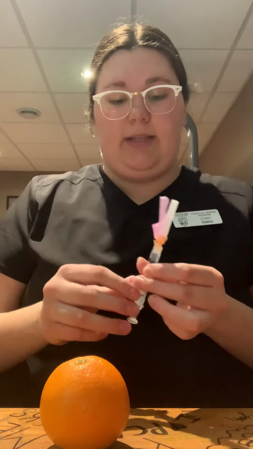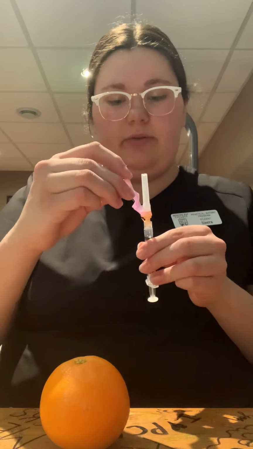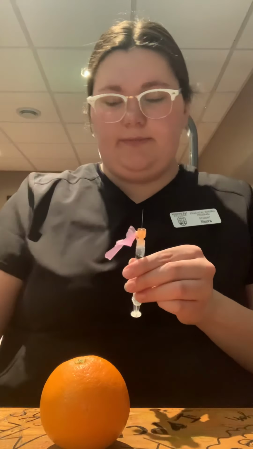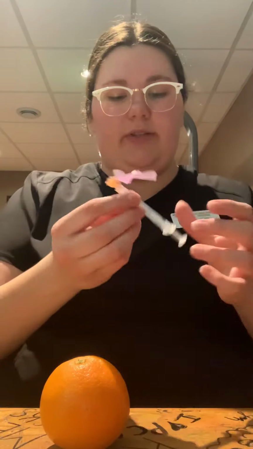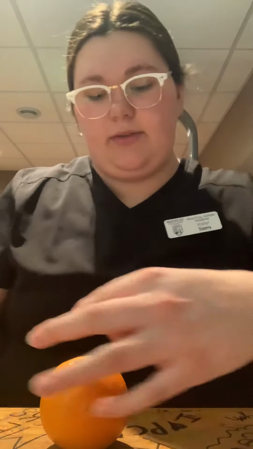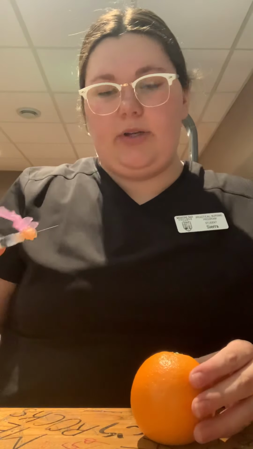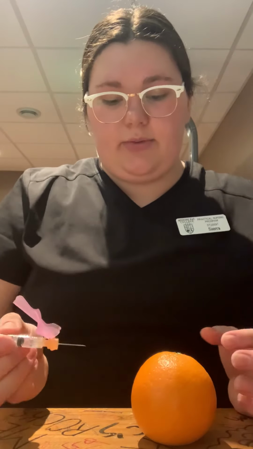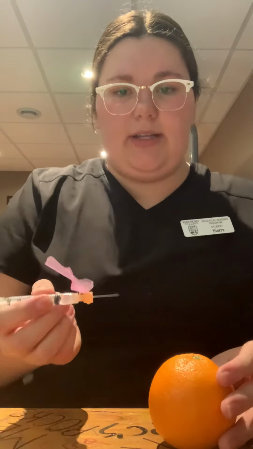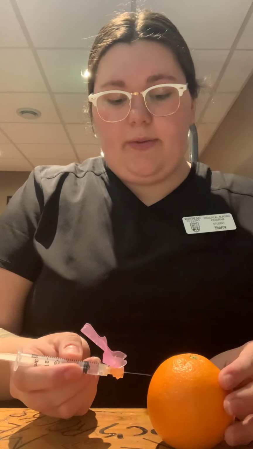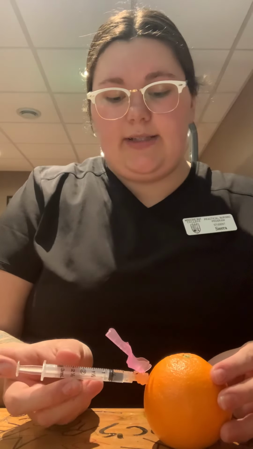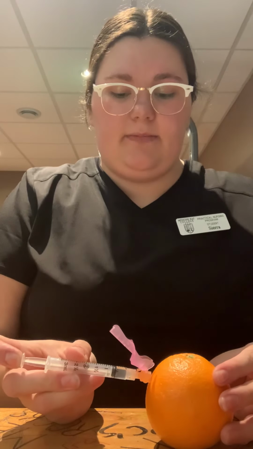So now that we're ready to give our injection, we're going to pull the safety down, remove the cap from the needle, with our safety upwards. I need to use my dominant hand, sorry, so I'll turn the patient. We're gonna go 90 degrees into the orange because this is an intramuscular injection, so we wanna go straight into the muscle. So I will do that. Straight in. At a slow and steady pace, we're going to inject the medication.